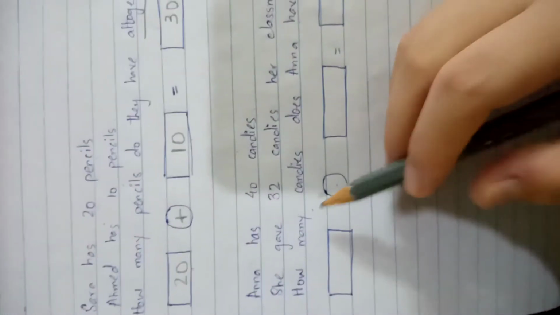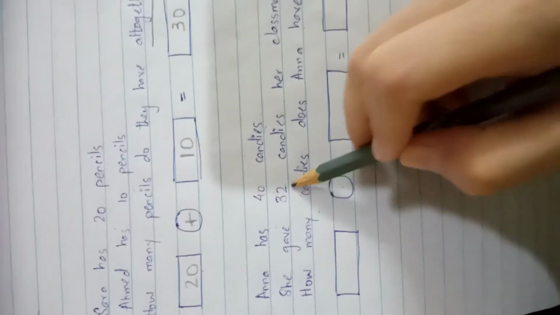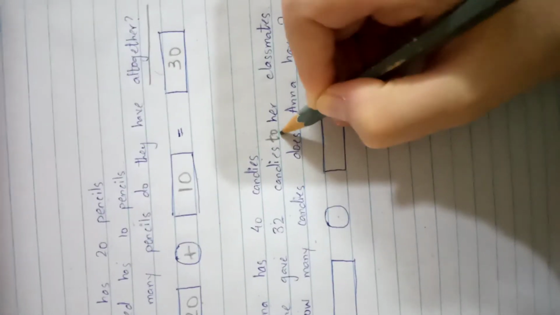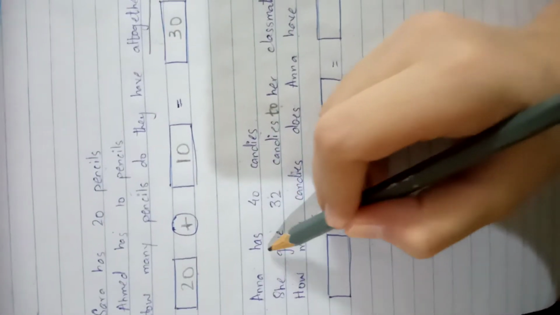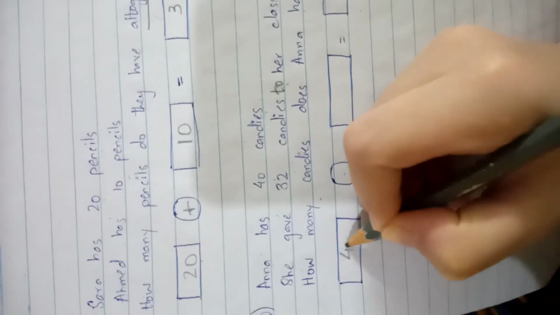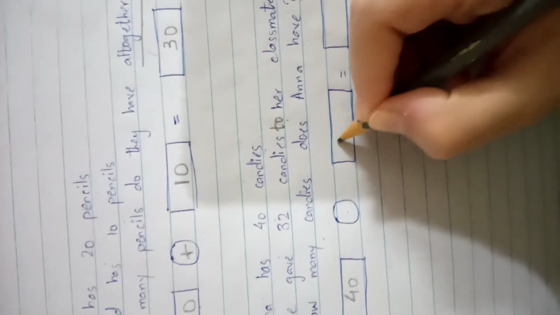Now we will move towards another example. Anna has 40 candies. She gave 32 candies to her classmates. How many candies does Anna have now? Since Anna has 40 candies, I will write 40 here. She gave 32 candies to her classmates. I will write 32 here.